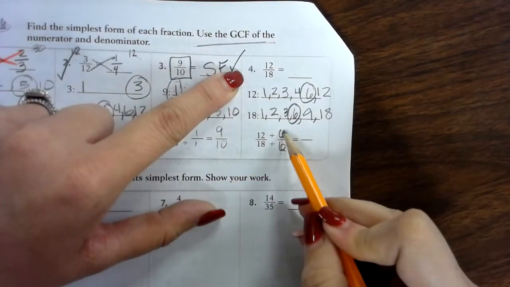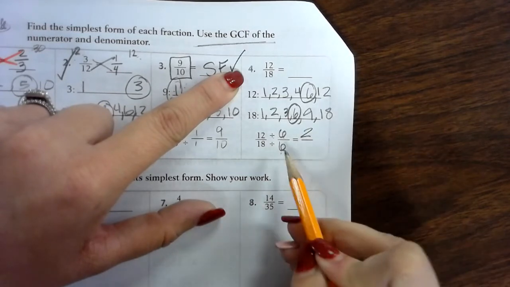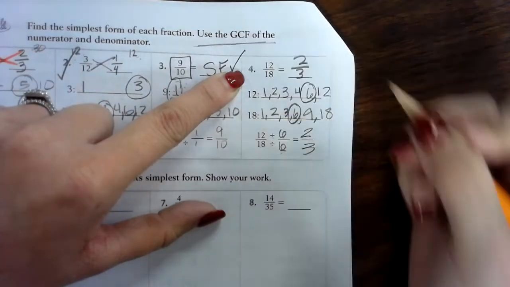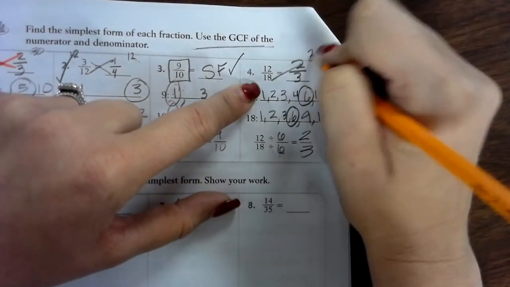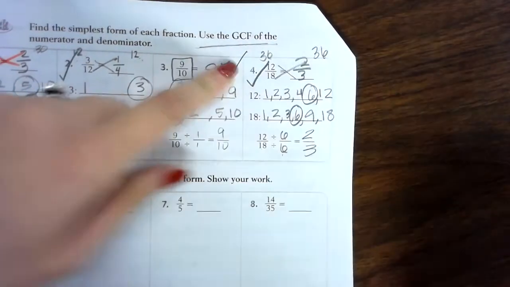What I do to the top, I must do to the bottom. 12 divided by 6 is 2. 18 divided by 6 is 3. So 2/3. Cross multiply. 18 times 2 is 36. 12 times 3 is 36. I put a check mark.